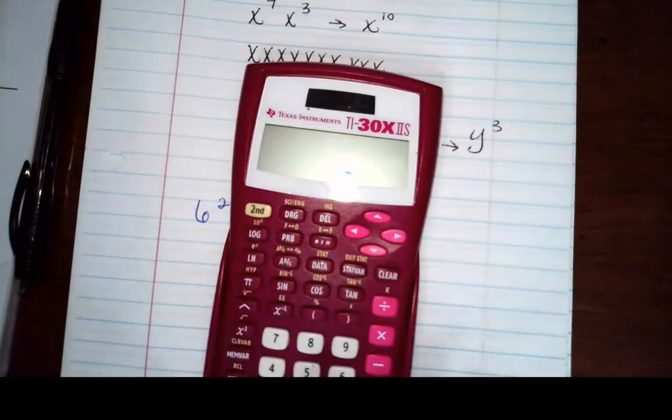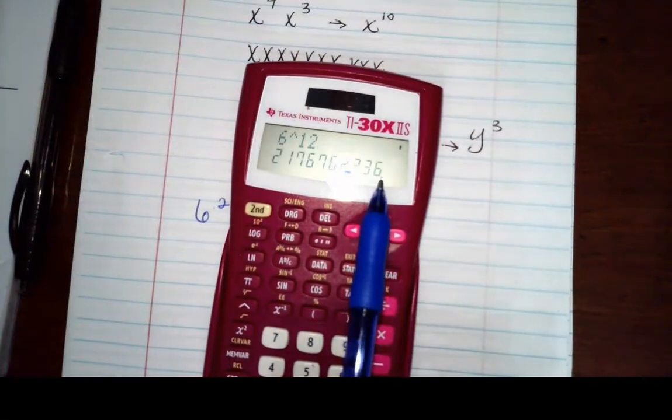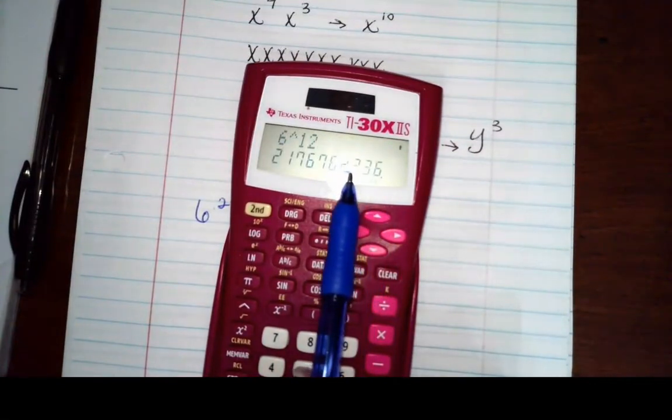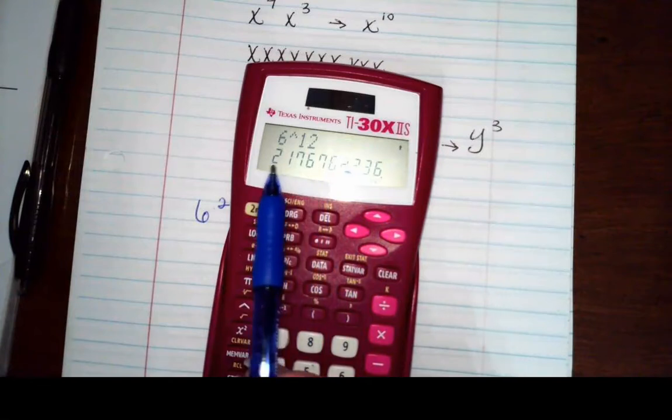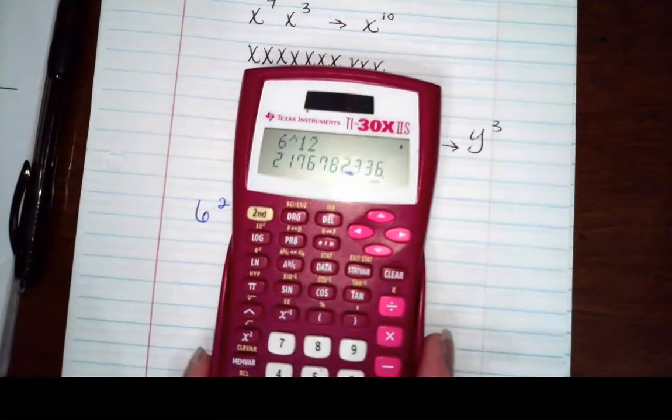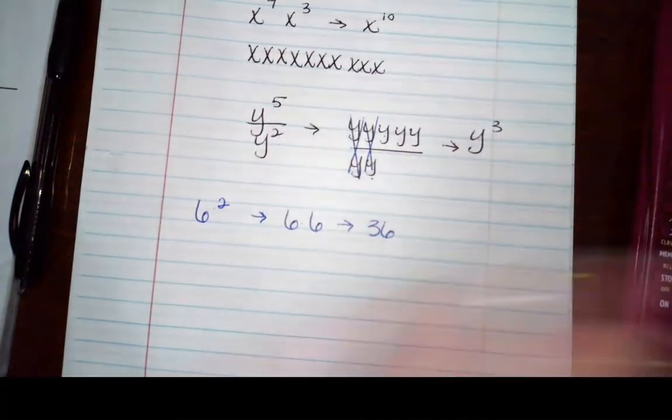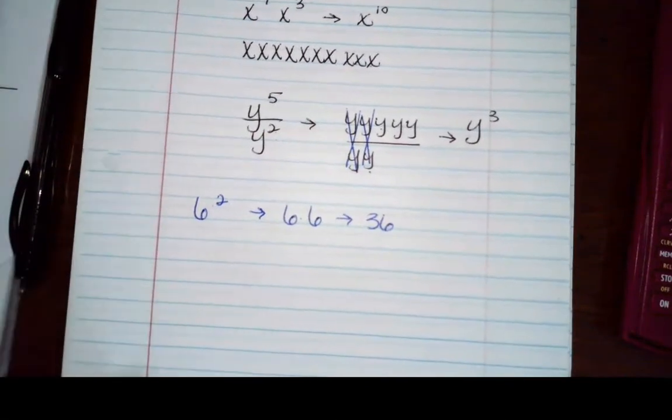So 6 to the 12th is actually, let's look and see. 6 to the 12th power is probably going to fritz out the calculator. Oh my goodness, it is. There's hundreds, there's thousands, there's millions. So I've got 2.1 billion is what that is. So my brain is not okay with that. All right, let's try another one.